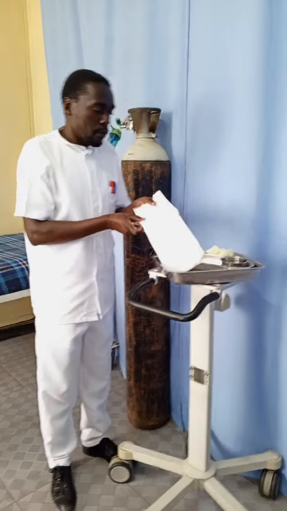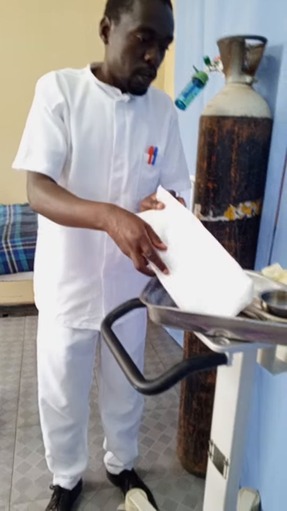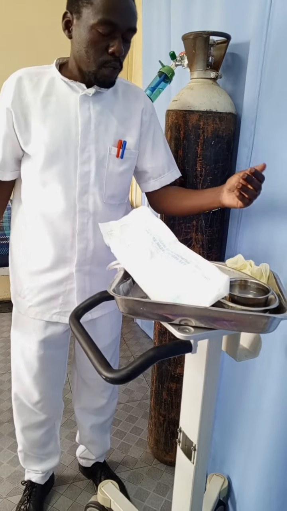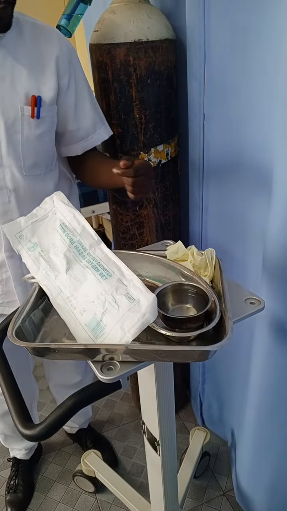I'll be back. When you go to prepare, there are some things that you need to use. We are going to administer this oxygen using an oxygen catheter, the nasal prong. You also need some water for testing. You also need a pair of gloves and some orange sticks. Now I'm going to wash my hands.